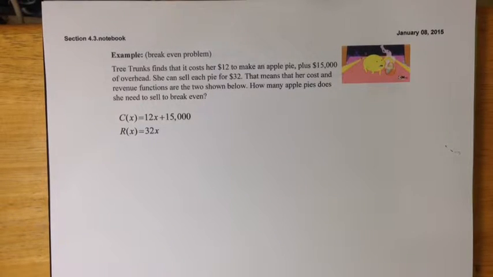Our first problem is an example of a break-even problem. It says, Tree Trunks finds that it costs her $12 to make an apple pie plus $15,000 of overhead. She can sell each pie for $32. That means that her cost and revenue functions are the two functions shown below. How many apple pies does she need to sell to break even?